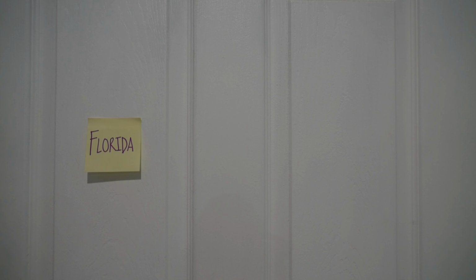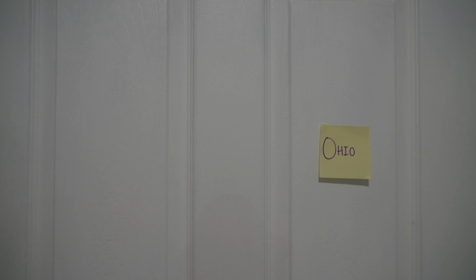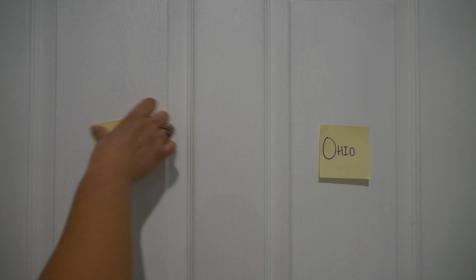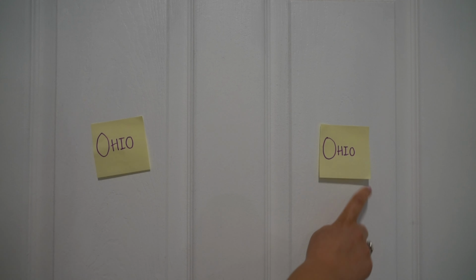Now we have a Florida plaintiff, Ohio defendant. Is there complete diversity? Yes, different domiciles. A plaintiff from Ohio and a defendant from Ohio. Is there complete diversity? No. So you then go to federal question. If there's no federal question, boom, the federal court cannot hear it.